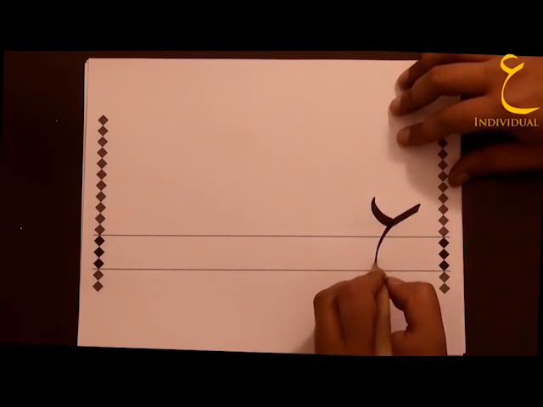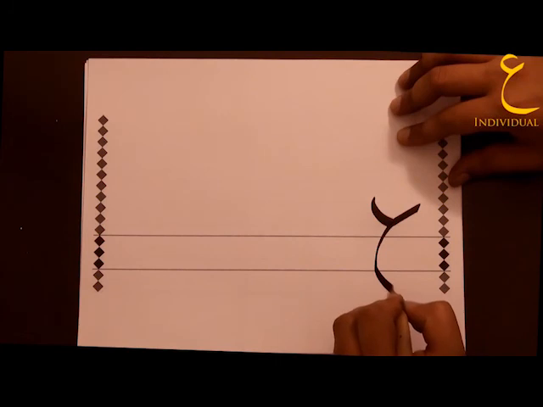I would turn the pen vertical and then script the last stroke, which ends in a flip.